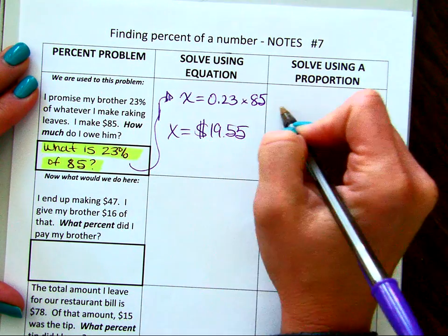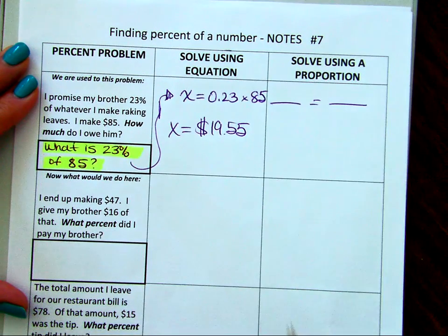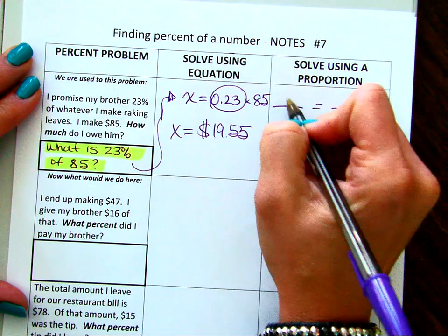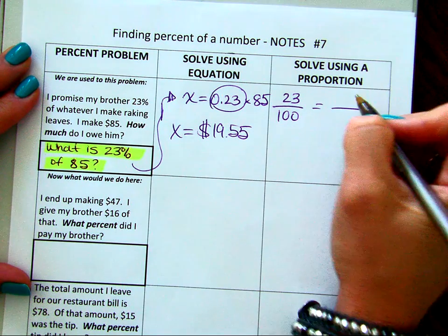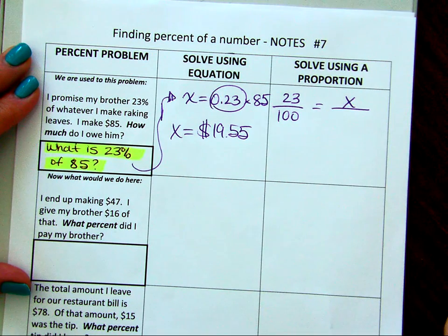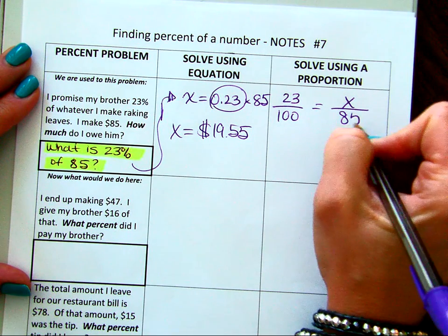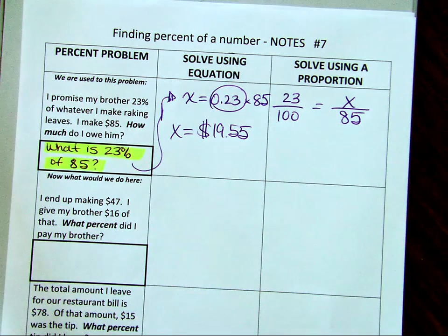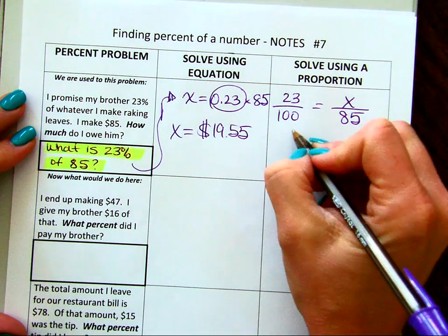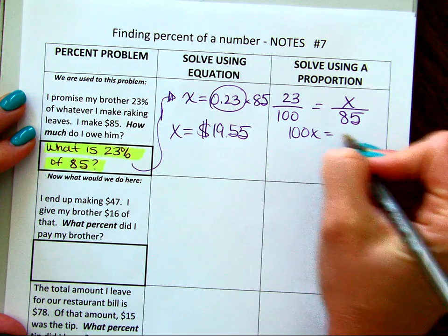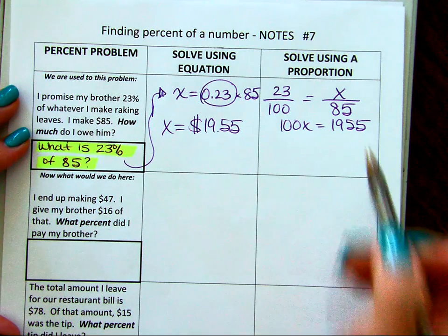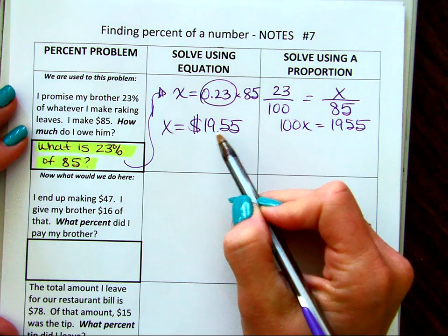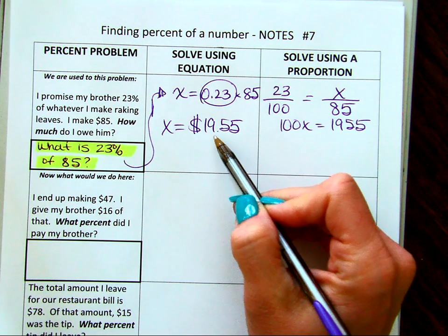So you pay him $19.55, okay? If we did that as a proportion, didn't you just take this 23% and write it like that? Yeah? And then you said, how much do I owe him? Out of $85. So the placement of the proportion today is helpful for you to know what we do next. Then you said 100x equals, and trust me, it's going to be 1,955. How do I know it's going to be that amount? Yeah, because I'm going to end up moving it and getting this as an answer, right?